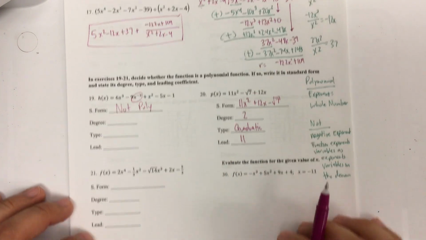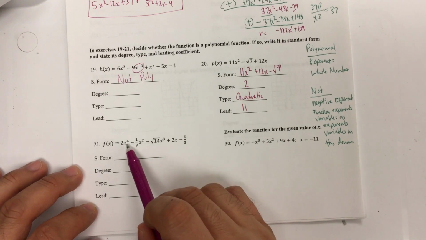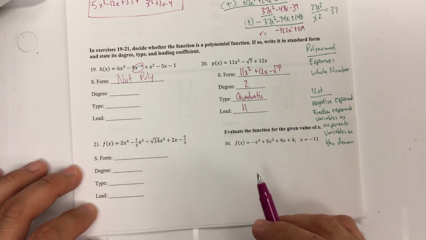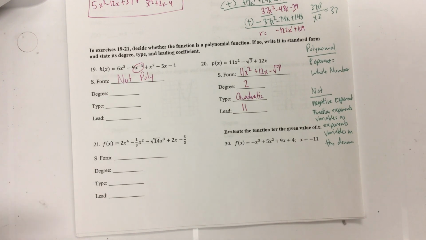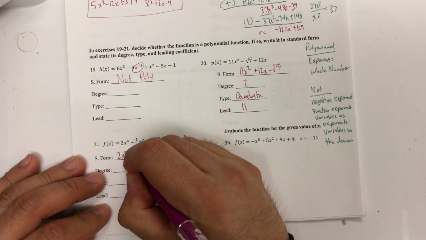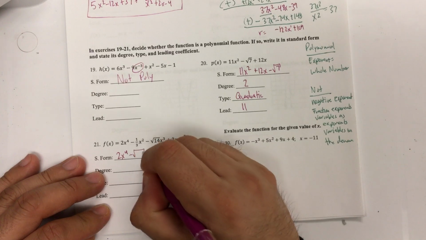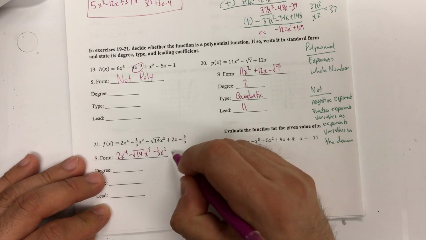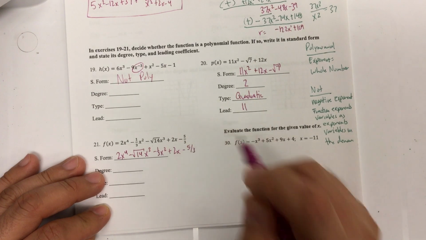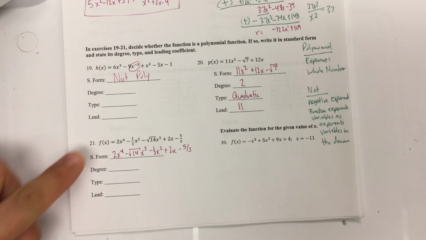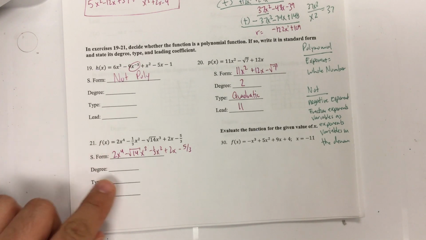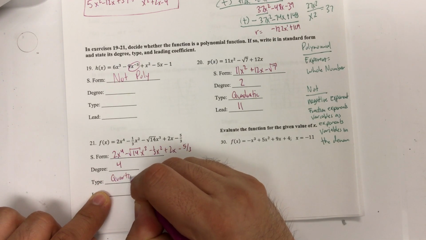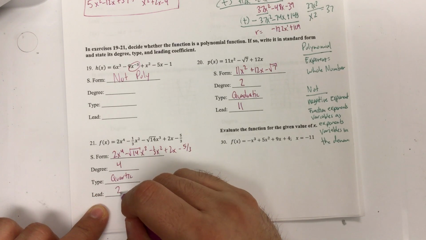All right, for my next one, again, we're going to look at the exponents. We have x to the 4th, x squared, x cubed, x, and a constant. So it is a polynomial function. So we're going to write it in standard form. So we have 2x to the 4th first. We have minus the square root of 14 x to the 3rd minus 1/3 x squared plus 2x minus 5/3. Now once we put it here, we know that our leading term will have degree and type and all that. So the degree is 4. The type, 4, is a quartic. And the leading coefficient is this value of 2 in the front.